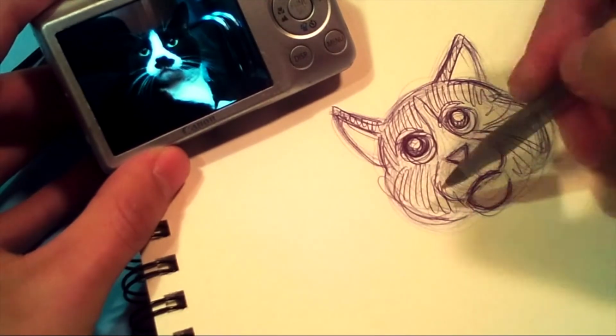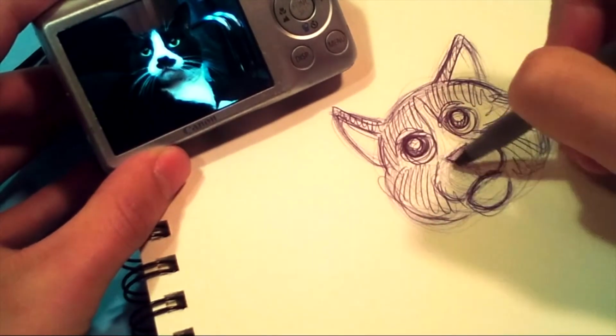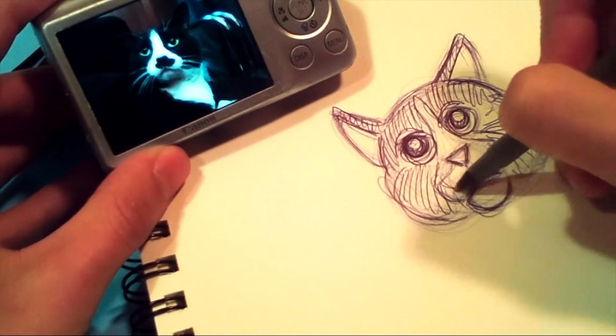Now, what I did here was quickly shade in what would be black. I didn't color the entire thing, just for time's sake. And as you can see, I'm missing his mustache already. Exactly. That is his main feature.